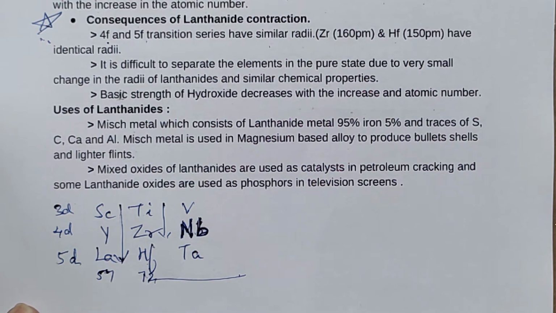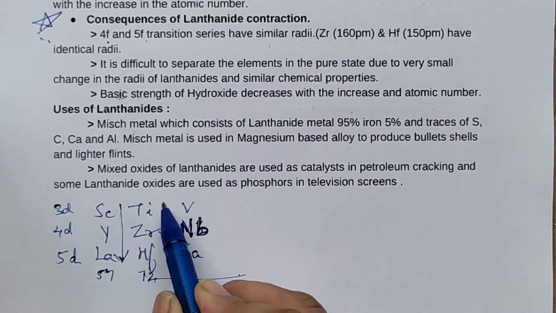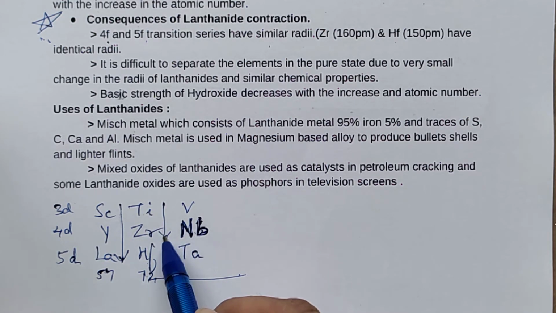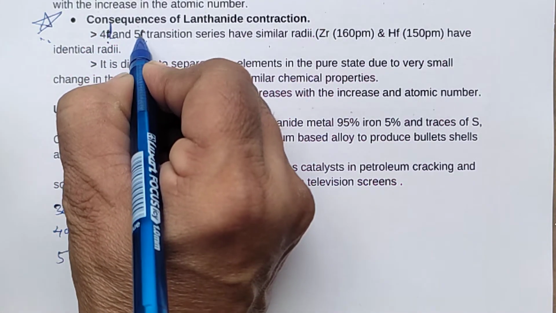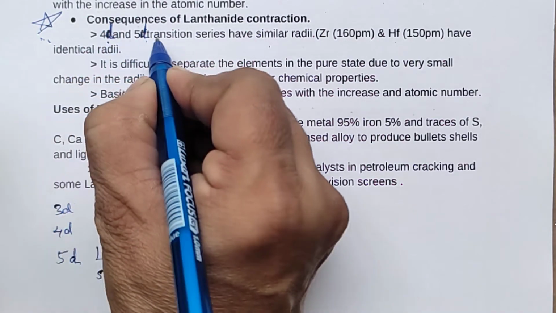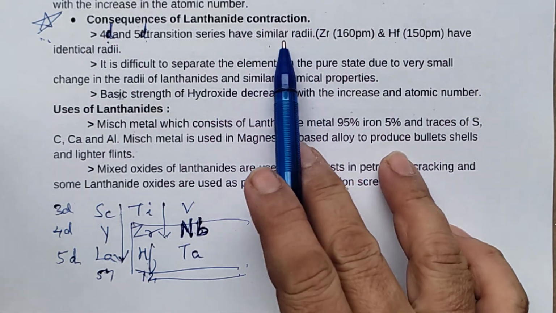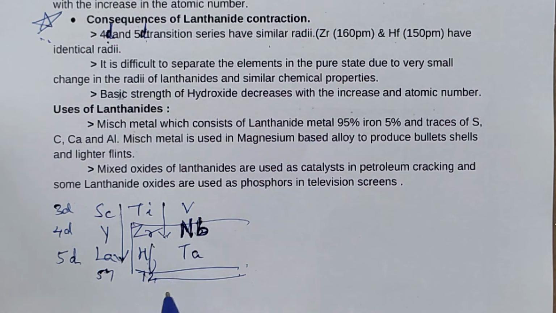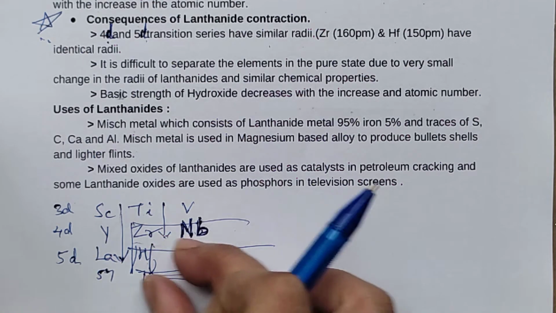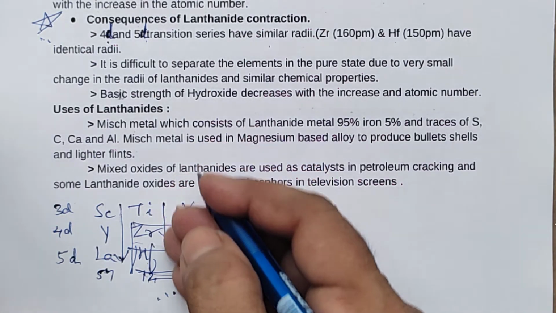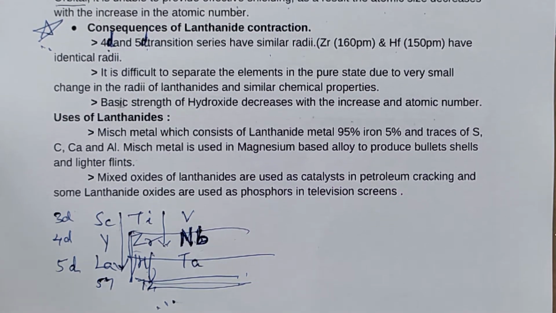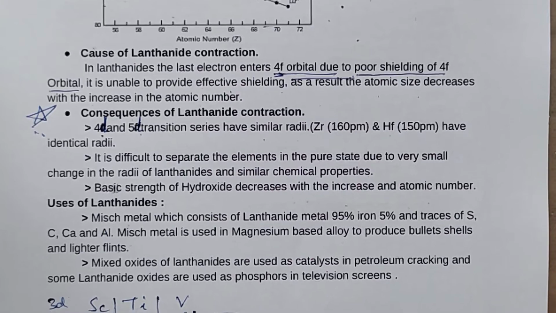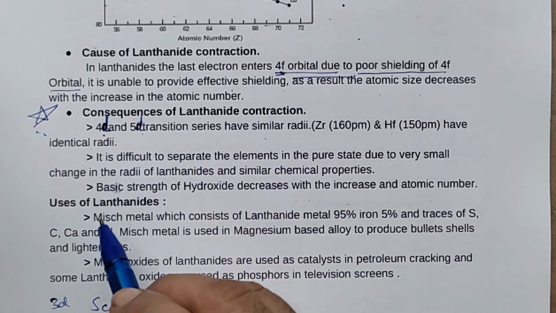So what you find is, from 3d to 4d, the size increases, but 4d and 5d series elements, so here it should be d, 4d and 5d, not f. 4d and 5d transition series have similar radii. Why? Because of lanthanide contraction, this particular series will have small size. So when you come down, you will find 4d and 5d series elements have the same radii. In particular, zirconium and hafnium have exactly the same radii.